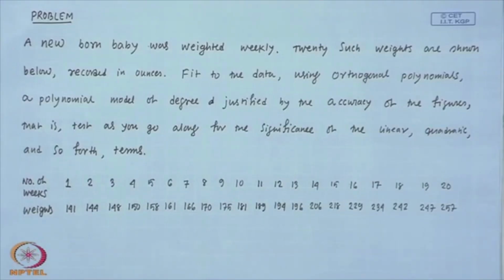And this problem involves polynomial fitting using orthogonal polynomials. In this problem we will explain how to decide about the order of the polynomial.